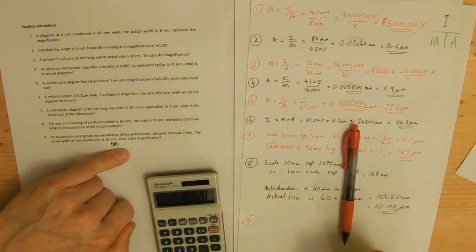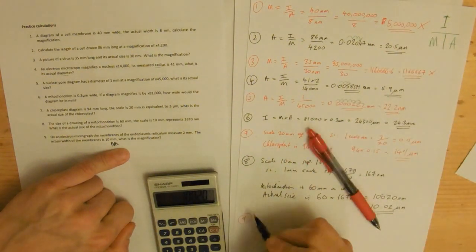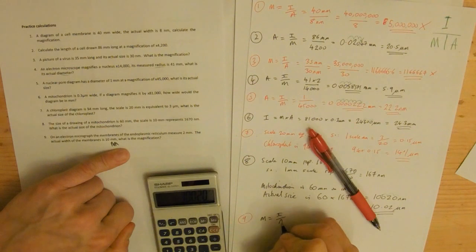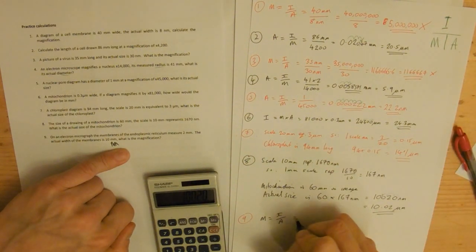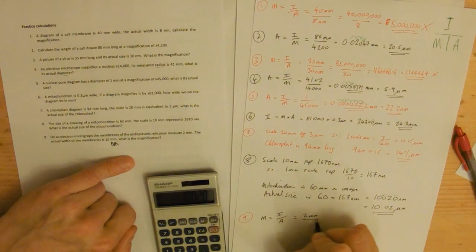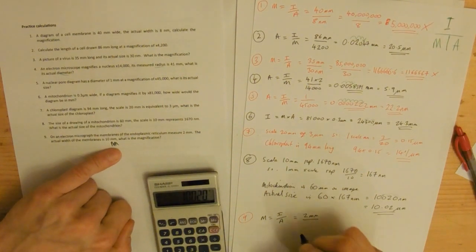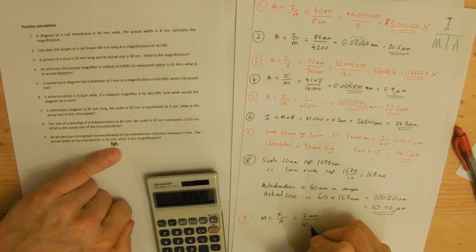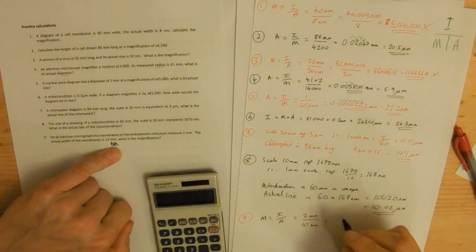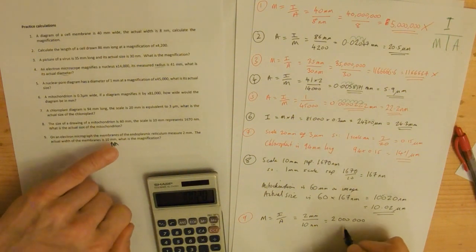And so we can just go again. Magnification equals I over A. I've ruined my colour scheme here. I was doing alternate. I was doing all right there. Magnification equals the image, that's 2 millimeters, divided by our actual, which is 10 nanometers. We need to make those the same units. So easy to convert the 2 millimeters. How many nanometers in a millimeter? There's a million. 1, 2, 3, 1, 2, 3.